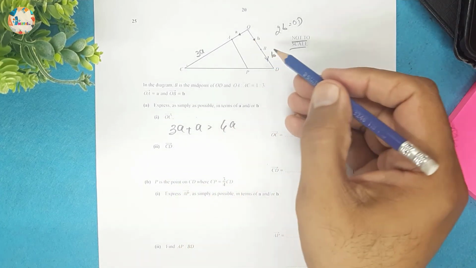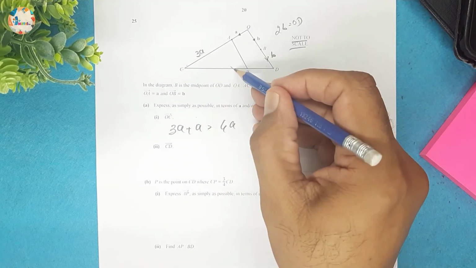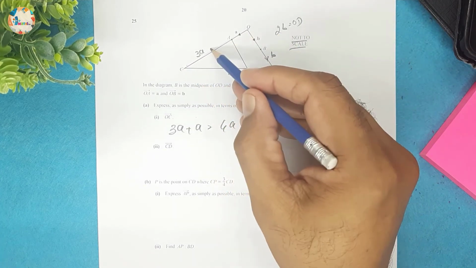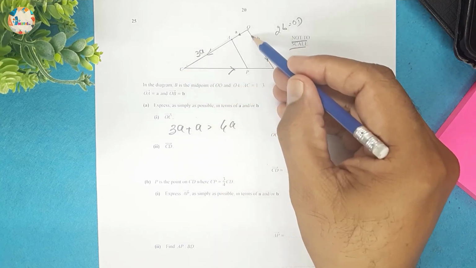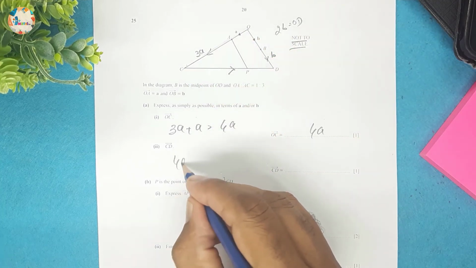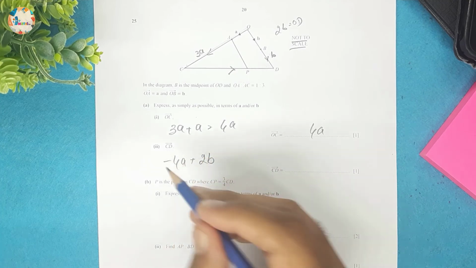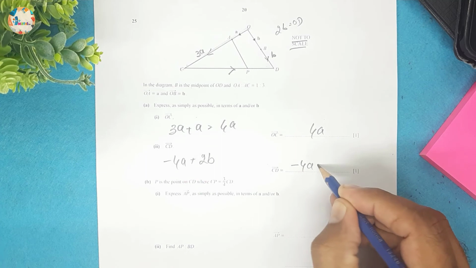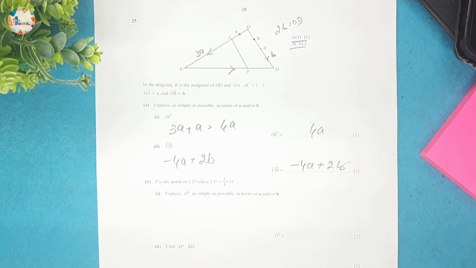Then CD. C is this one, D is this one. So this vector is required. We can start from here. This will be minus 4A because this direction is to this side, so we're going in the other direction, minus 4A plus 2B. Basically minus 4A plus 2B, or we can write 2B minus 4A, both will be the same thing. So minus 4A plus 2B will be our final answer.